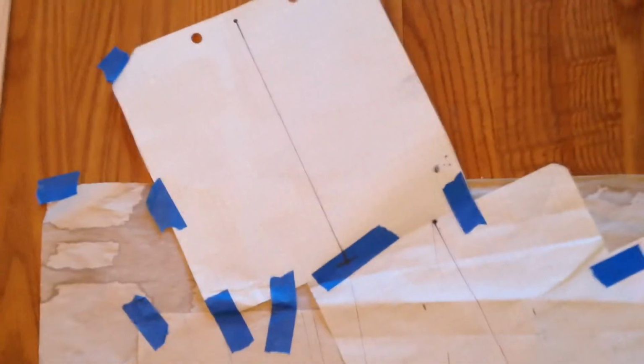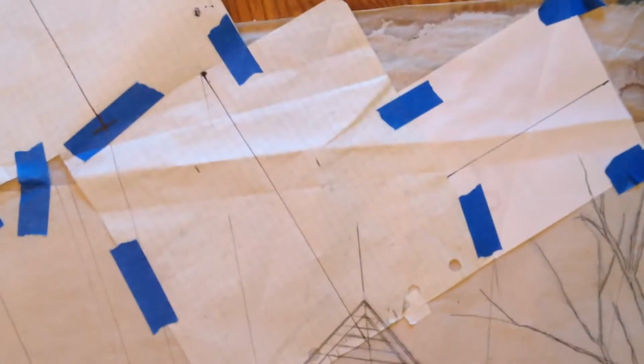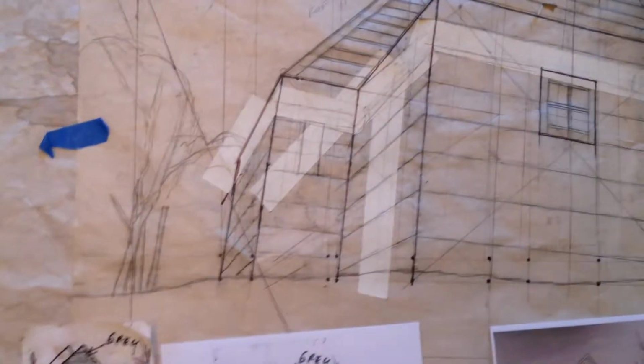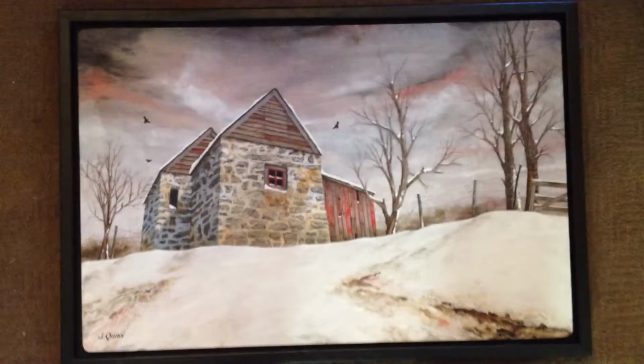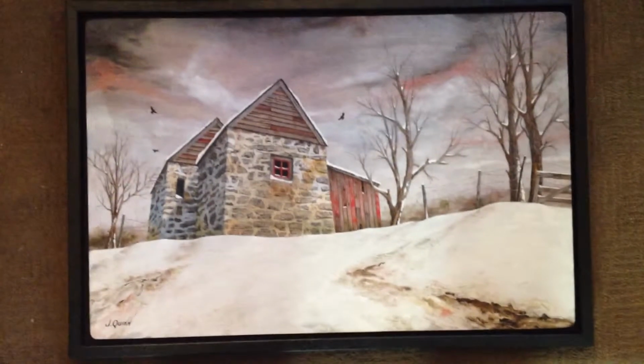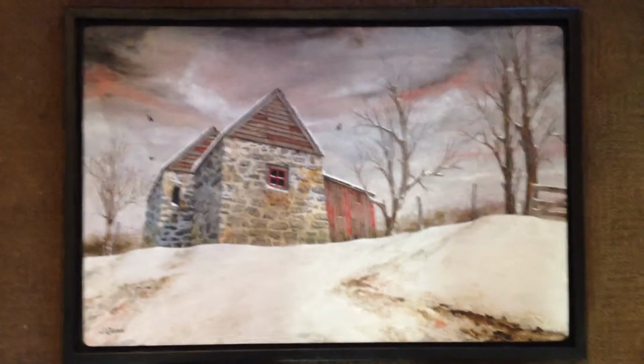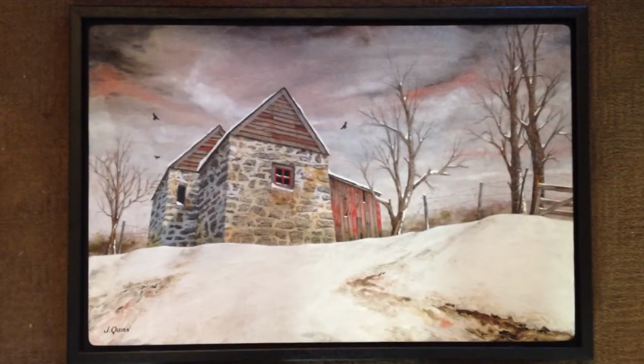Again, taking the plan view, which could be from scratch, or in my case I had a sketch to begin with, and going down to a two-dimensional, two-perspective drawing, and painting from there. I thought it would do well just to show the full painting. So there it is, contained within the frame of the camera.